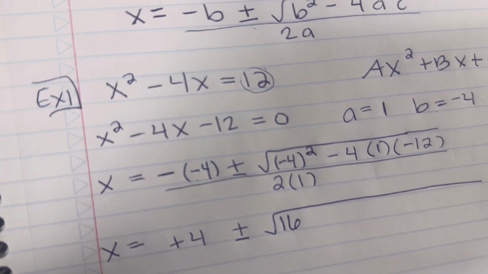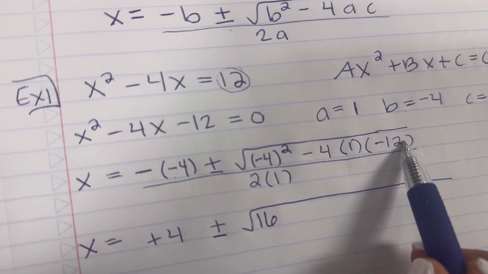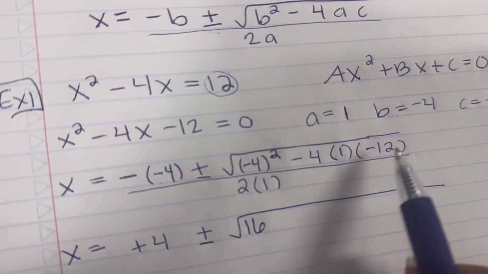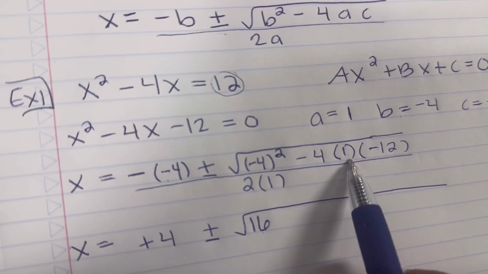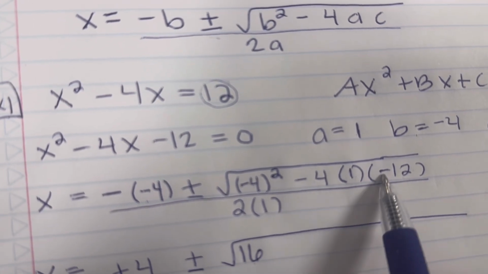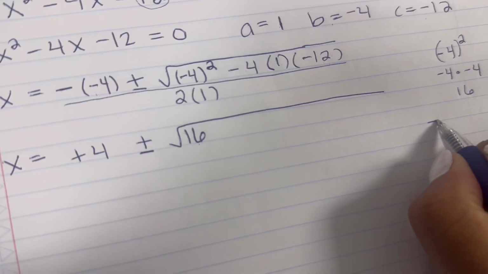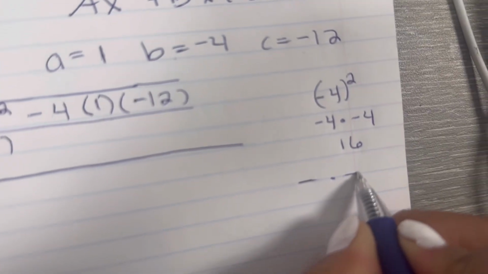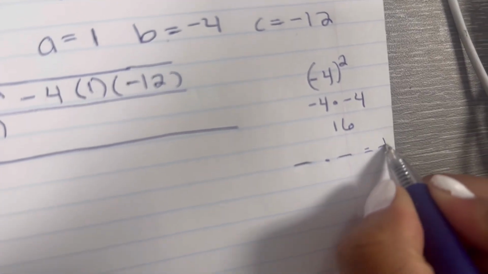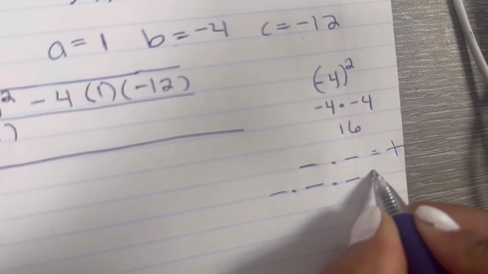Next, we look at these 3 numbers right here and multiply them and look at the signs. Between these 3 numbers, how many negatives do you see? You see 2 negatives right here, okay? So make sure you notate that if you have a negative times a negative, that gives you a positive. If you have a negative times a negative times a negative, that gives you a negative.